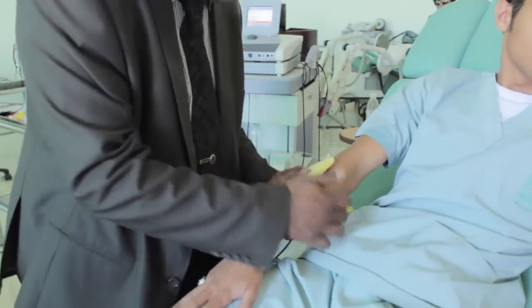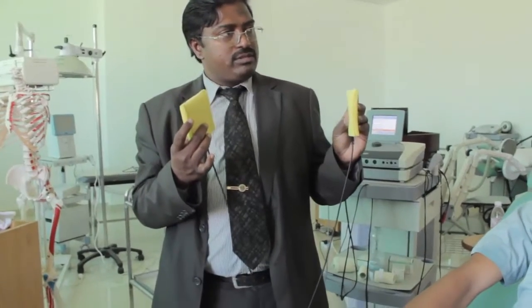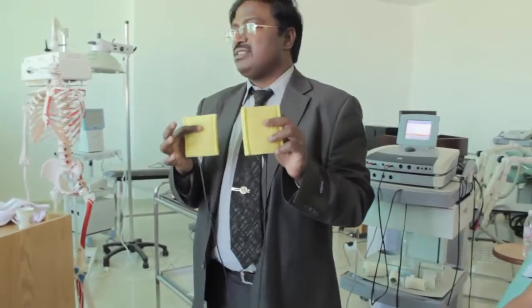Second, how much should be the distance between two electrodes? If you keep like this, how much should be the distance between these electrodes? Depends on the patient. The usual rule is the width of the electrode. That much space should be there between two electrodes. If the electrode width is 5 centimeters, then the distance between this electrode and this electrode should be minimum 5 centimeters. It depends upon the width of the electrode.